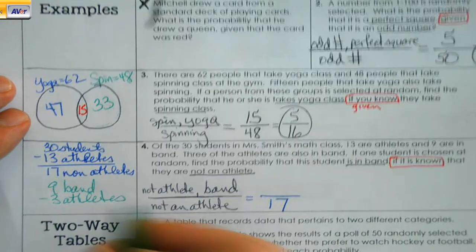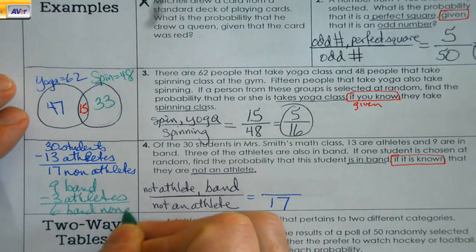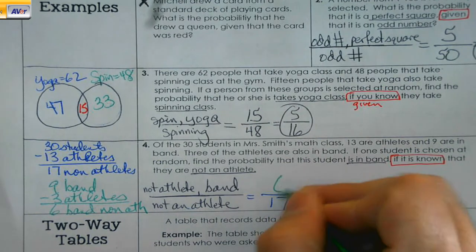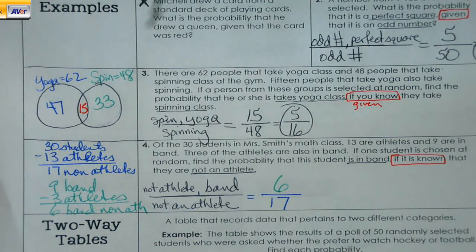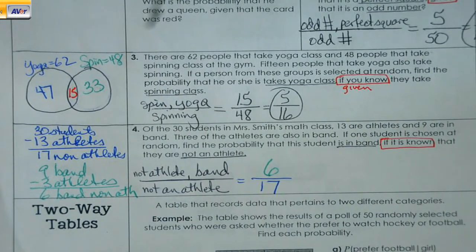I'm looking for the opposite. So I'm going to have 6 band non-athletes. So sometimes we're going to have to get a little bit creative with this. Okay, I may have to do a little extra math work to find out my complements.